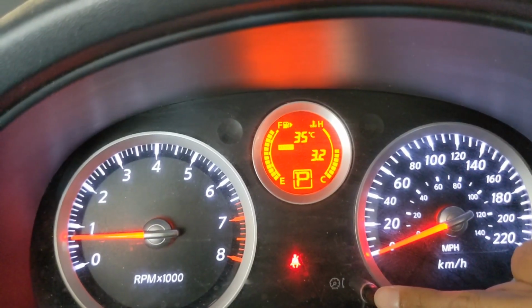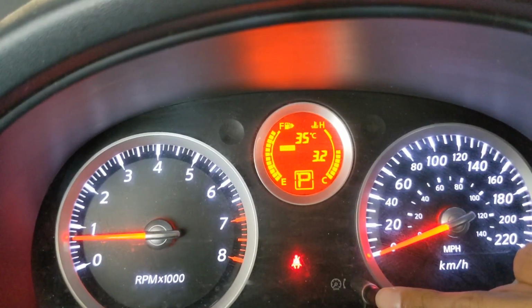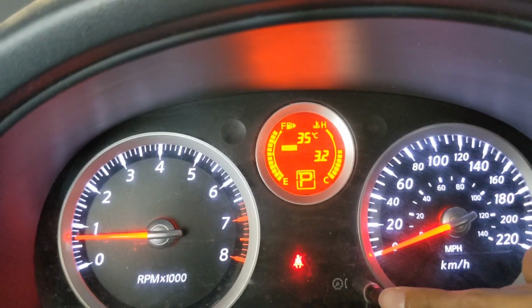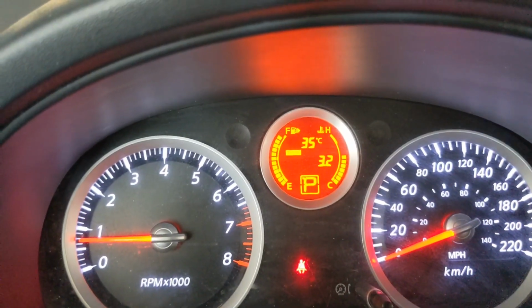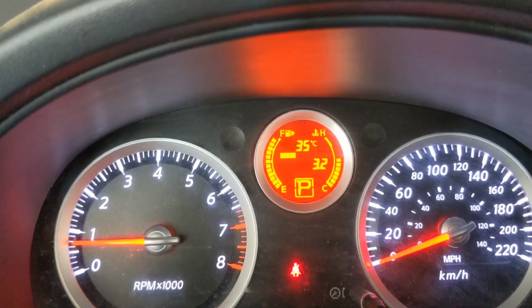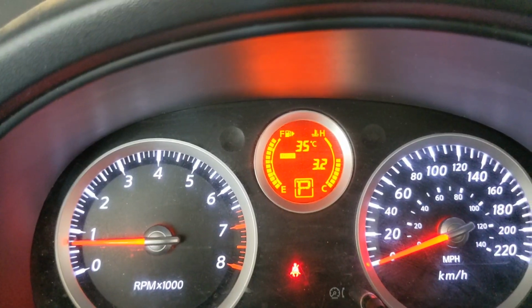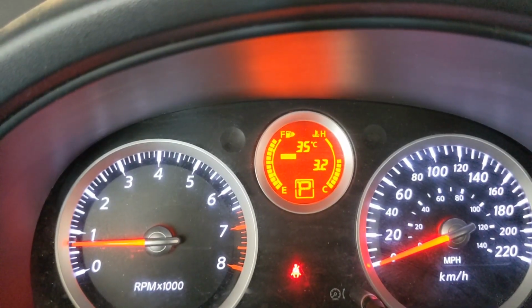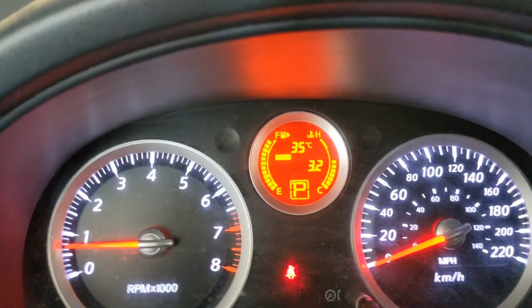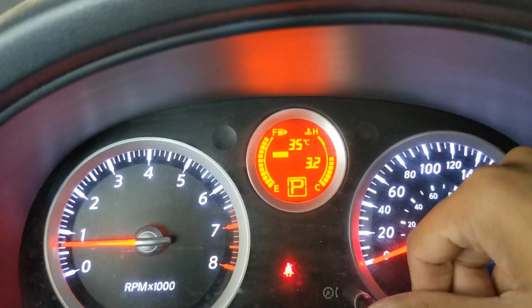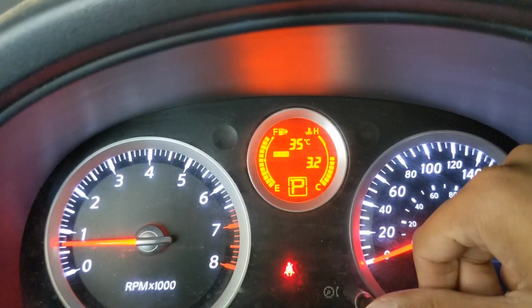This is pretty useful if you want to calculate your average consumption of fuel, or if you, let's say, want to keep track of when to change your car's oil, which is usually 3,000 to 5,000 kilometers depending on your car's model. So it's useful for that. You can use trip A for one thing and trip B for the other thing.